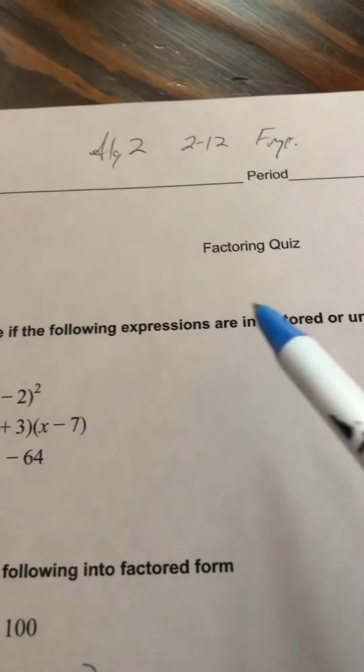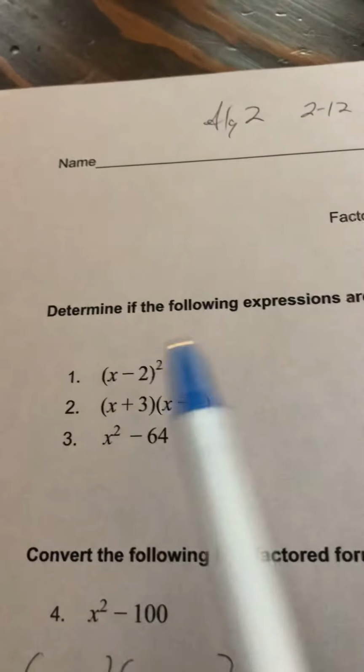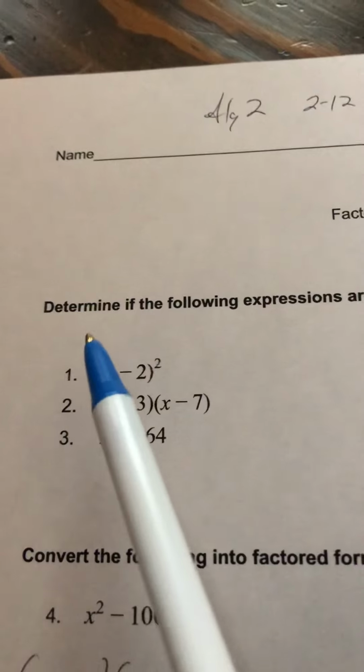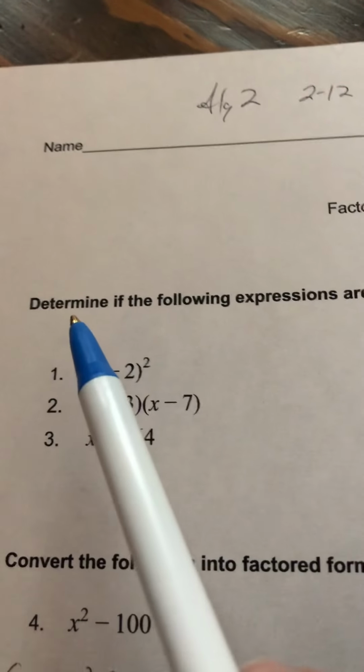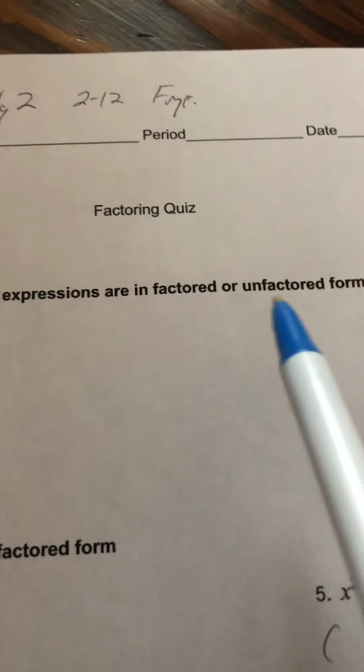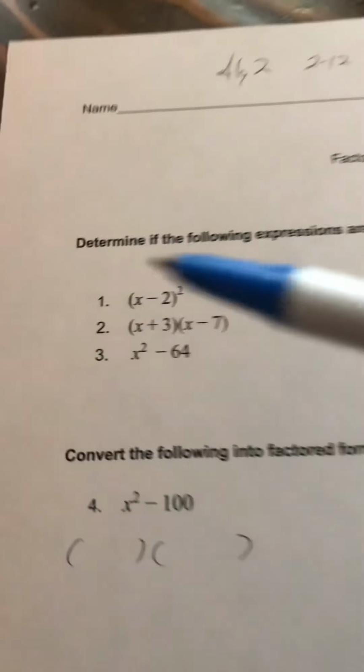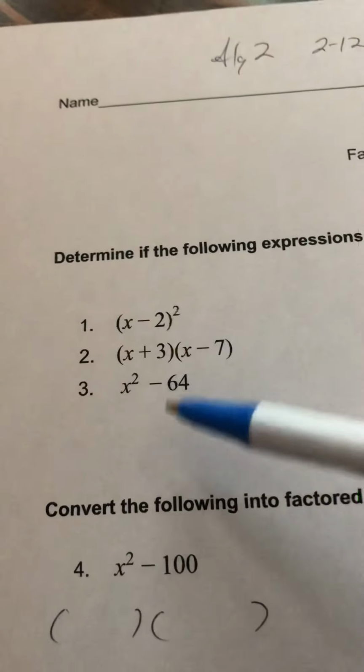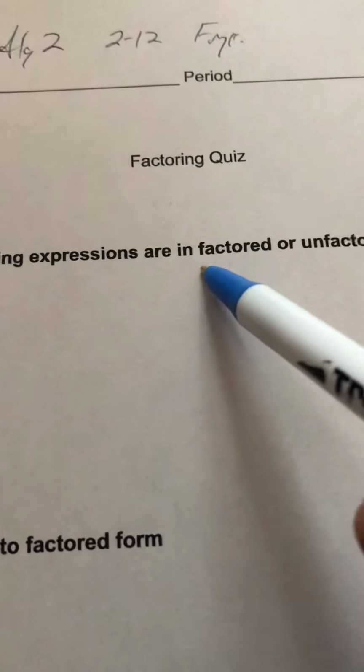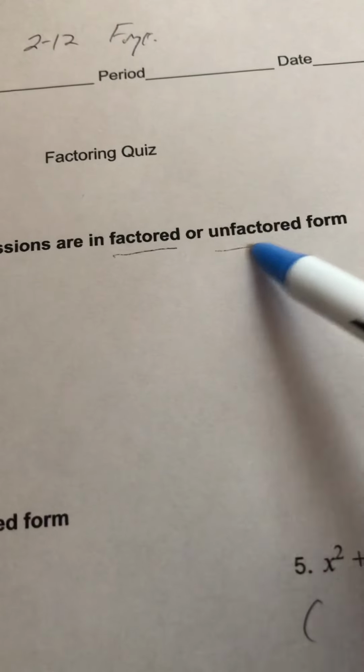I'm looking at the factoring quiz, and hopefully I can give you a little bit of guidance and clarification as you go through this quick quiz. Determine if the following expressions are in factored or unfactored form. So you're going to take a look at these, and you're just going to list whether you believe that they're in factored or unfactored form.